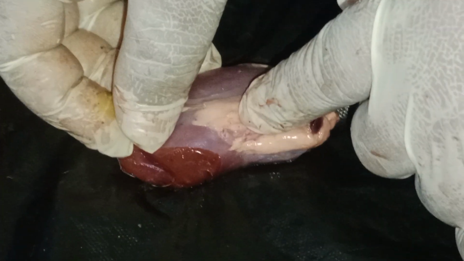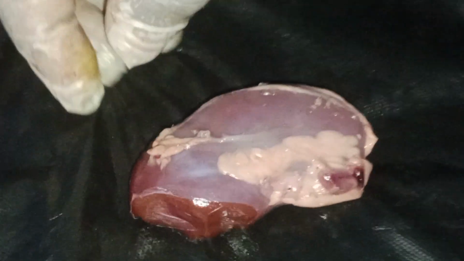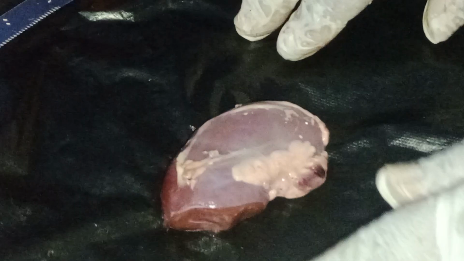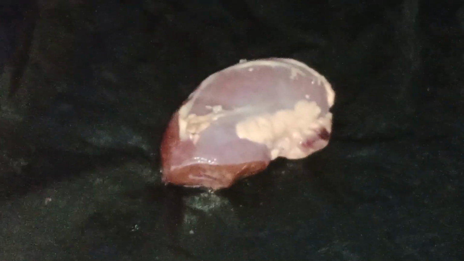Next, in this region you can see the origin of the ureter. It is totally cut, so we cannot spot that ureter, a thin tube which arises, runs downwards and reaches the pear shaped urinary bladder. In the same manner, this side kidney also. This is the right kidney. The left side kidney will be there with the same setup.